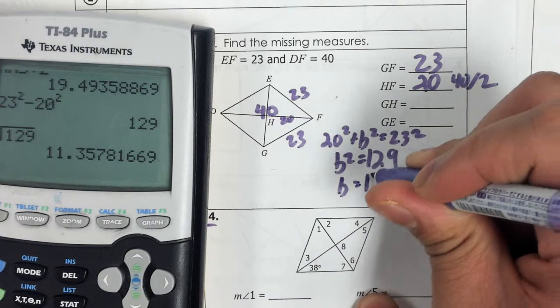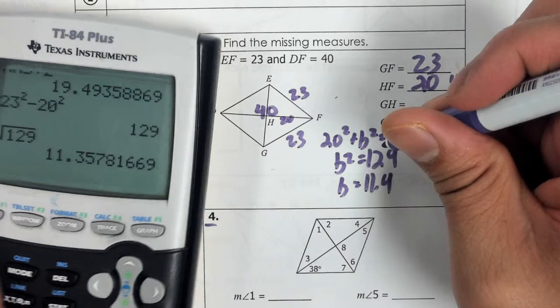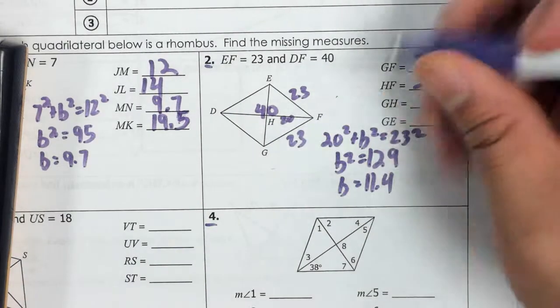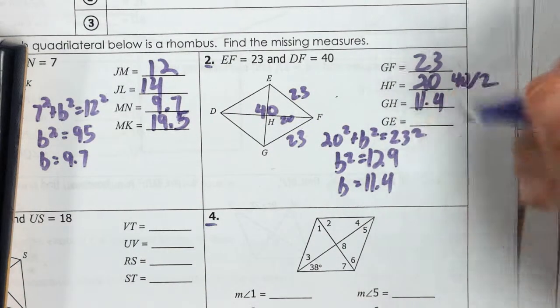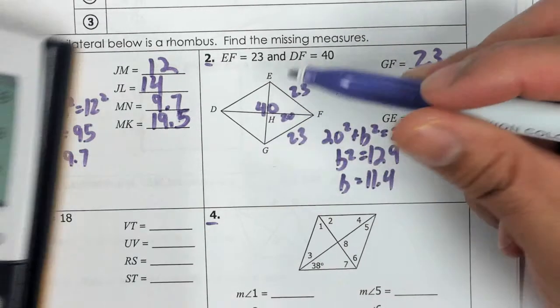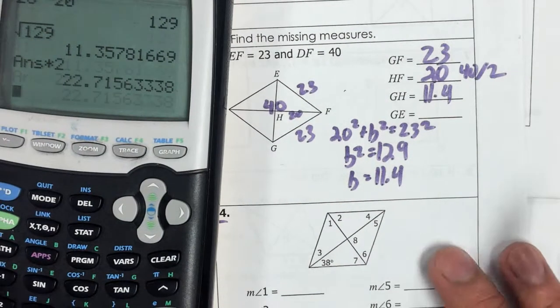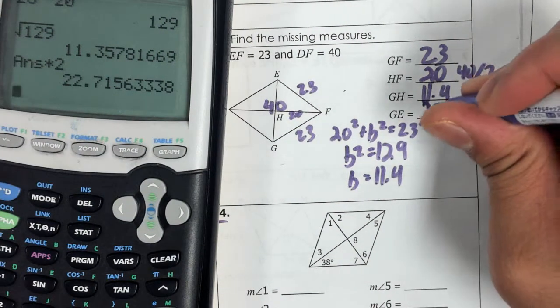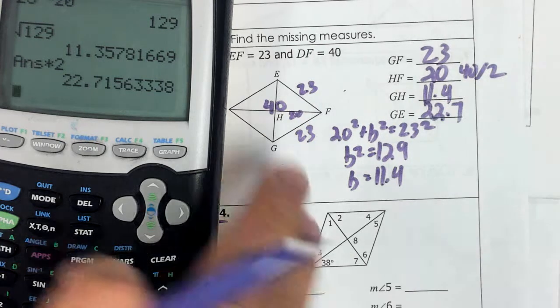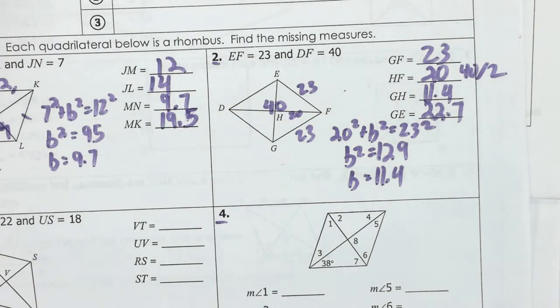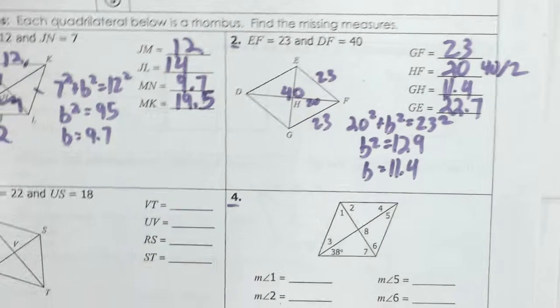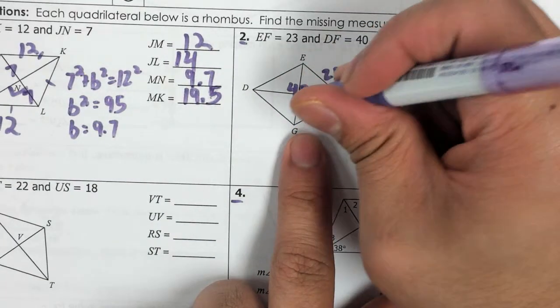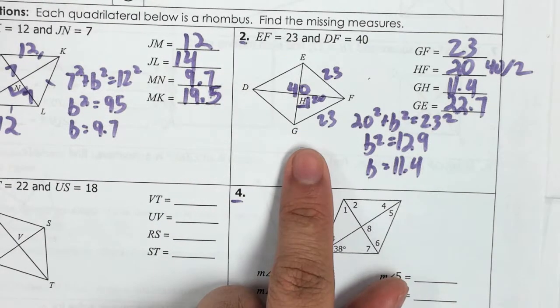B equals 11.4, which means GH is 11.4 and GE is double that, 22.7. Alright, so Pythagorean theorem comes in here a lot because we have right angle triangles.